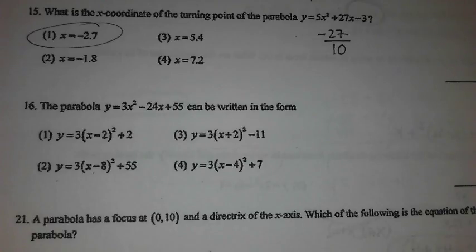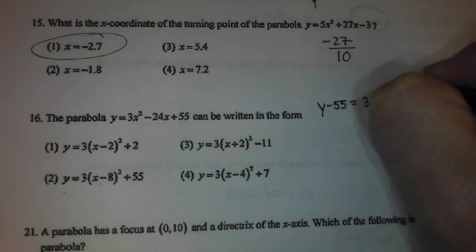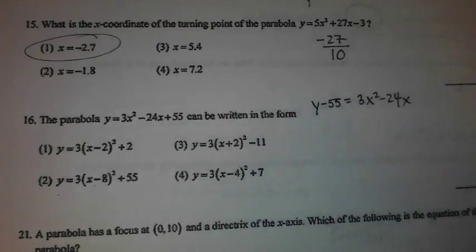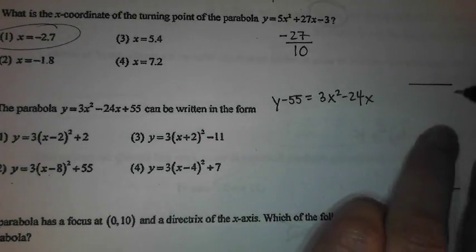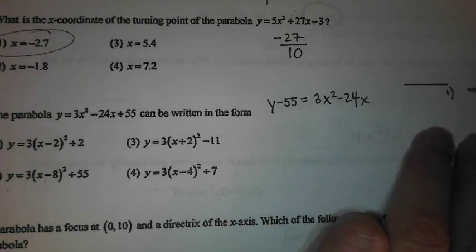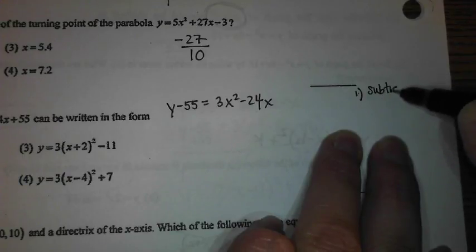So, first step is to subtract that 55 over. Let's do that. So it'll be y minus 55 equals 3x squared minus 24x. Josh, what's my next step? I'm going to write the steps on the side of your notes so that you have them.